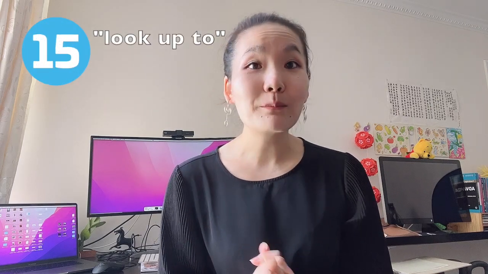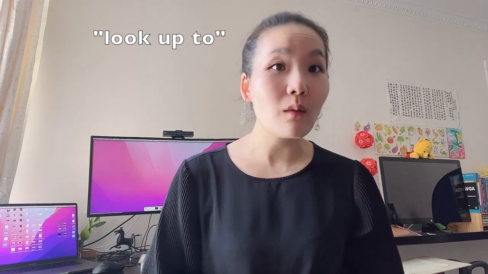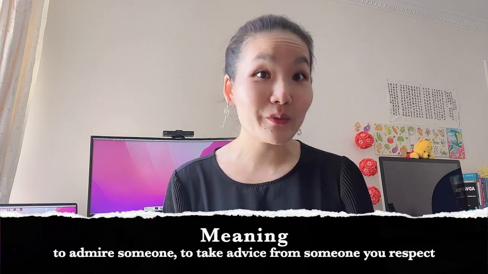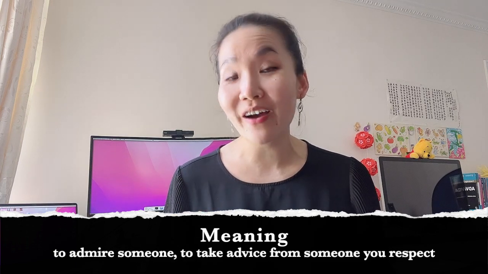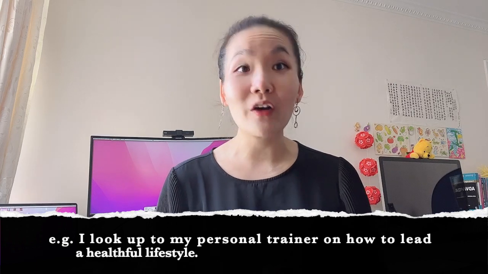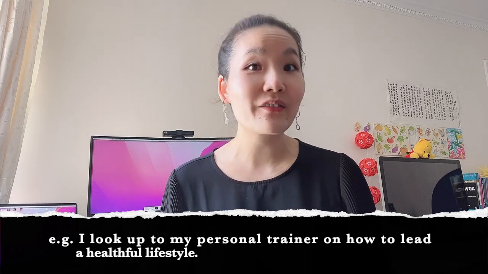The next phrasal verb is the opposite of the phrasal verb look down on, which we talked about earlier. Number 15, look up to. It's the opposite of look down on. When you look up to someone, usually it's people that you admire, someone you respect, or just generally take advice from. For example, I look up to my personal trainer on how to lead a healthful lifestyle.